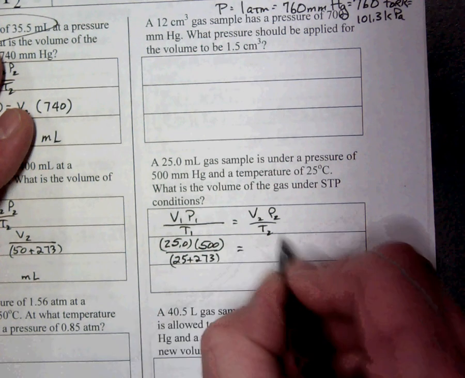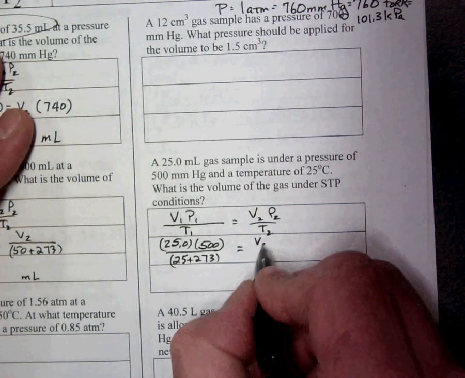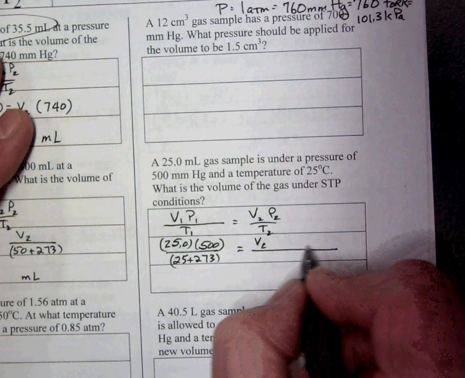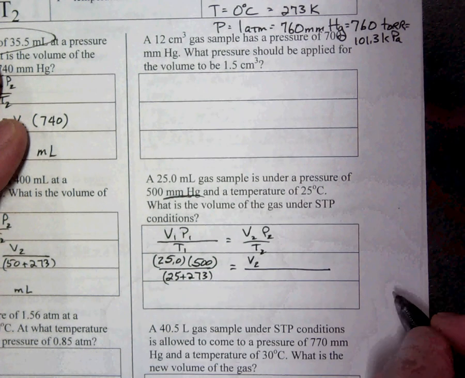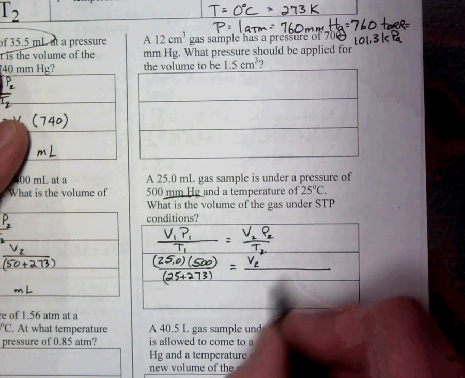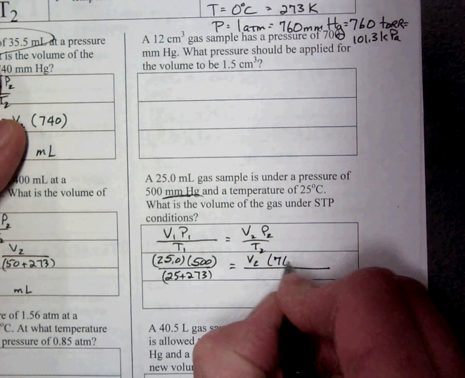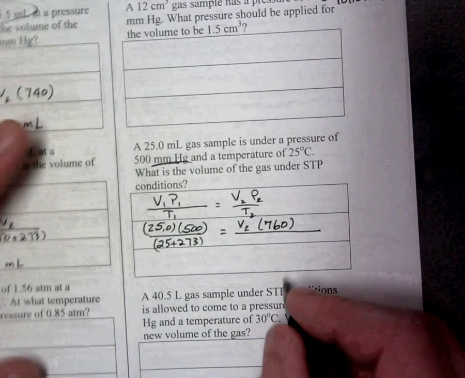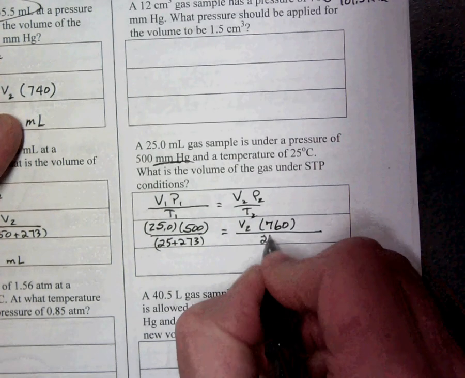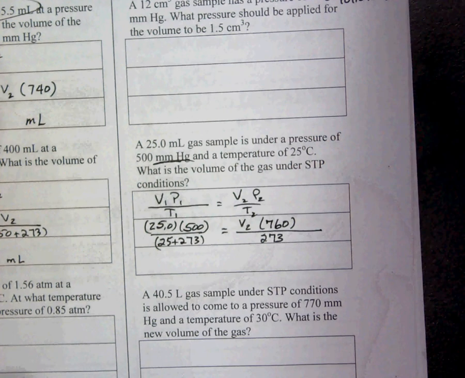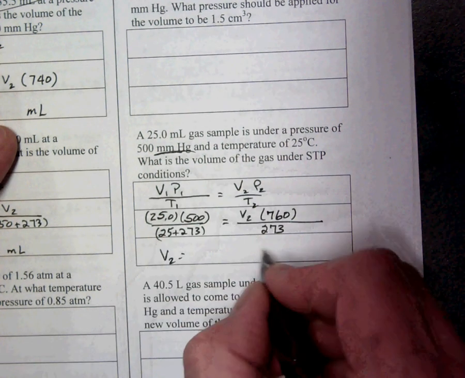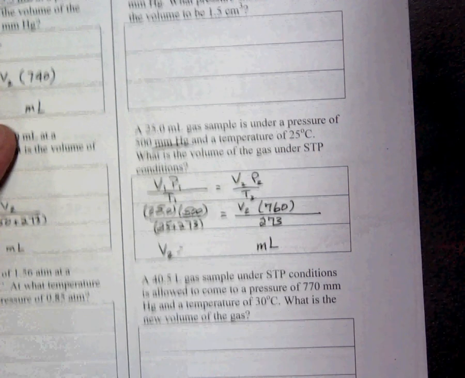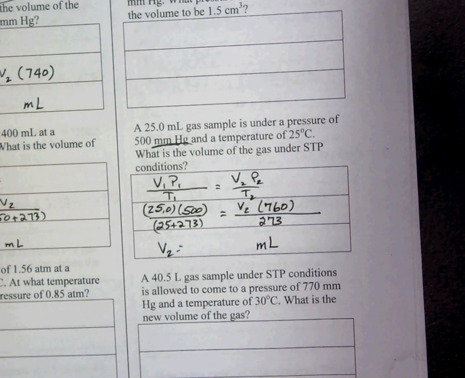Now, we want the volume under STP conditions. You look up here, which ones to use? Well, my pressure is in millimeters of mercury, so I need to use 760, and the temperature is 273, which is a given. So V2, my units will be in milliliters.